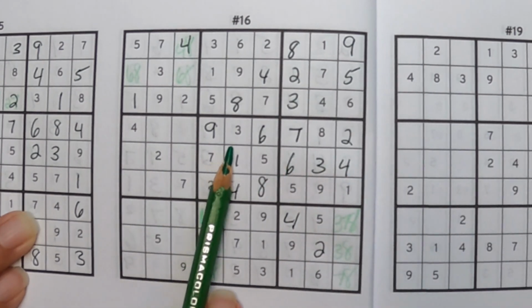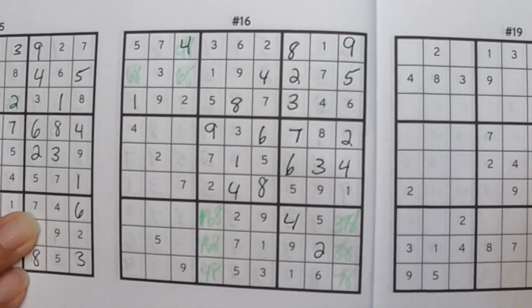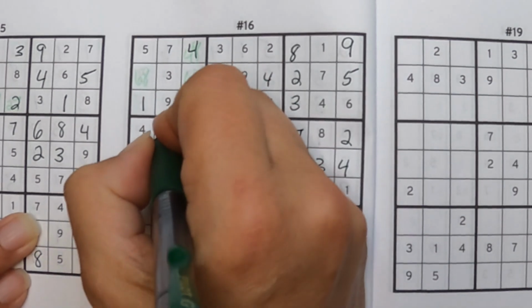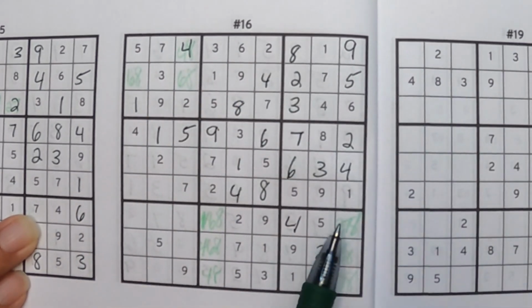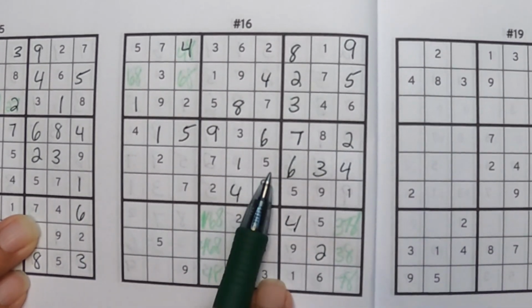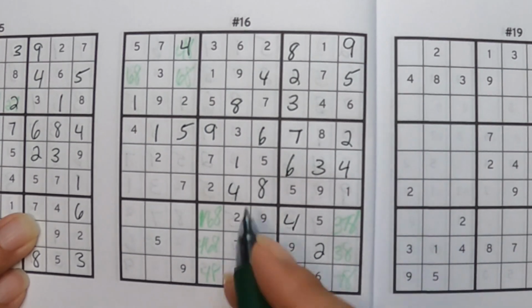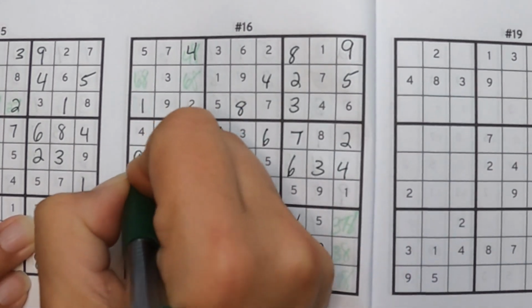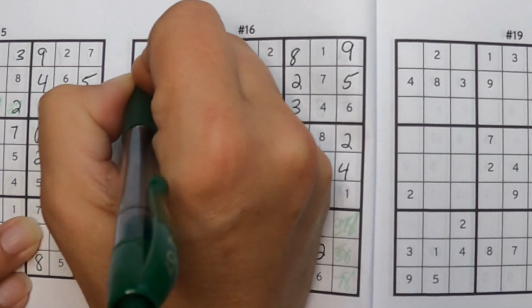For this row, we're missing 1 and 5. We've got a 5 here, so 1, 5. For this row, we're missing 8 and 9. We've got a 9 here, so 8, 9. That 8 makes this our 6, 8.